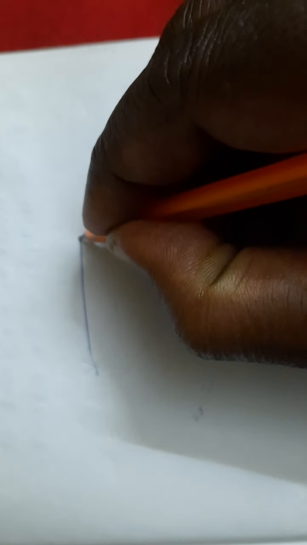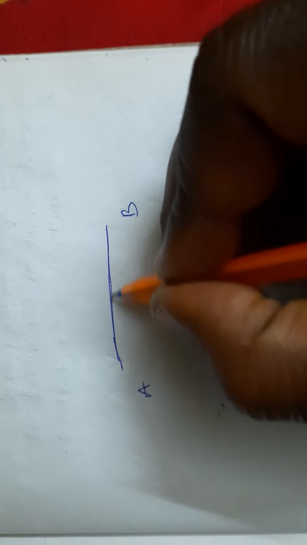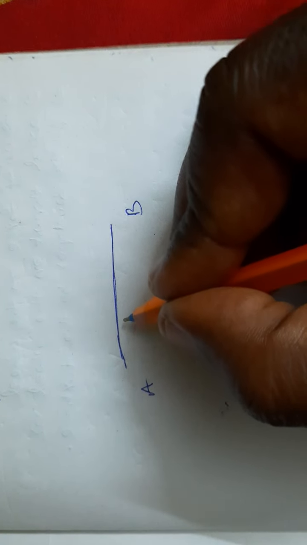For construction of the combined velocity triangle, first of all draw a horizontal line and cut off AB equal to the velocity of the blade to some suitable scale.